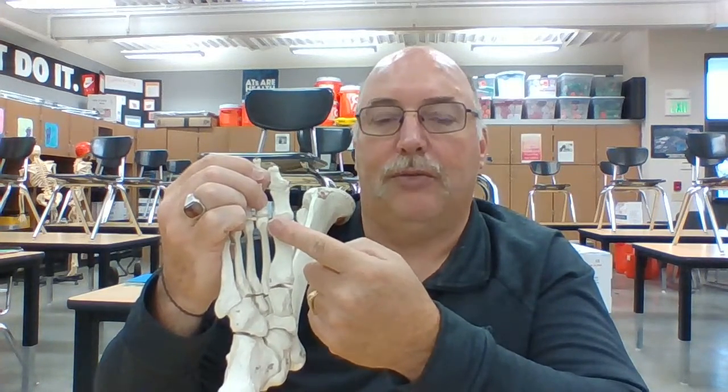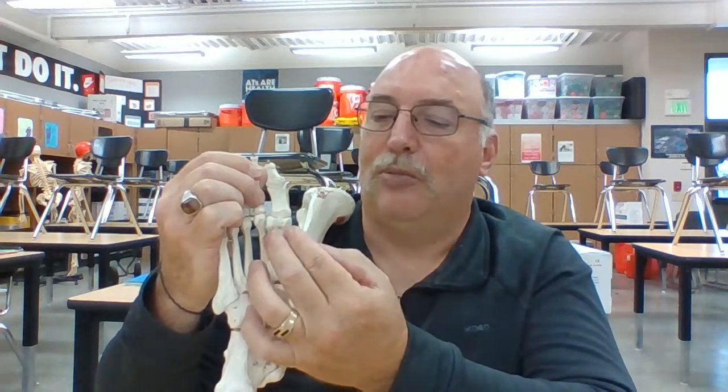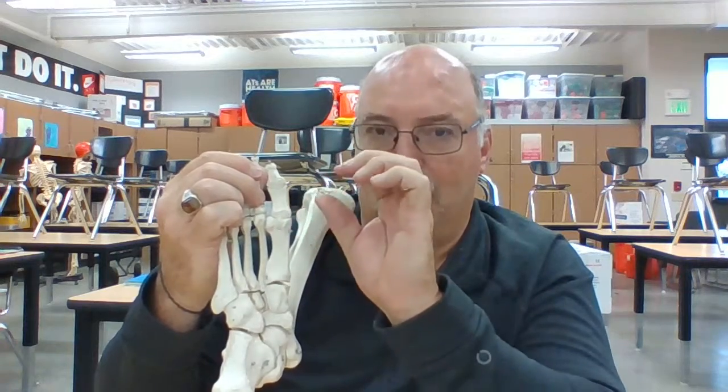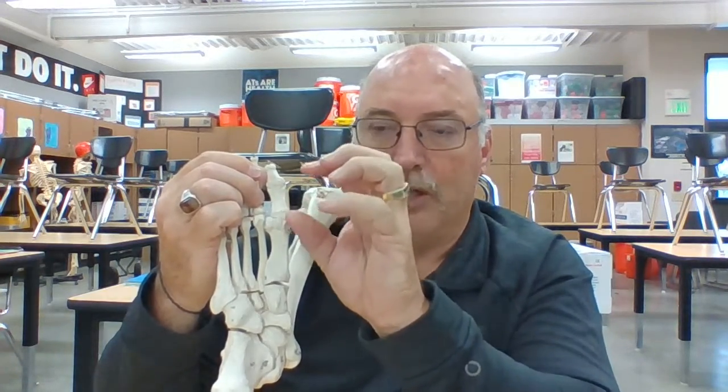On that first metatarsal at the head, there are 2 floating bones there, and those floating bones are called sesamoids. Those sesamoids actually develop out of a tendon. There's a muscle with a long tendon right here where the sesamoids are literally growing into.